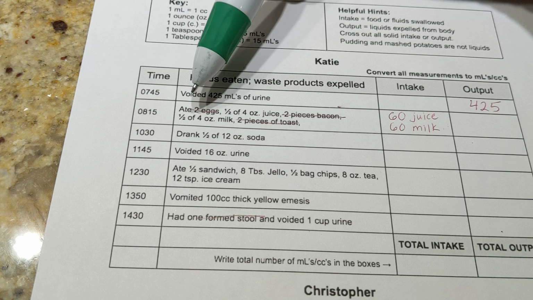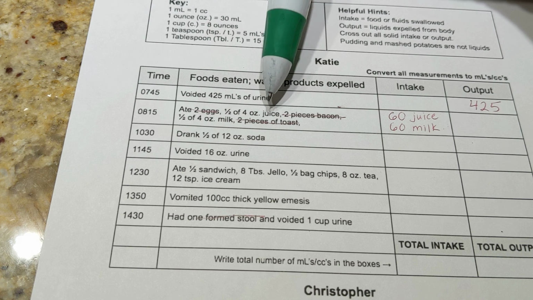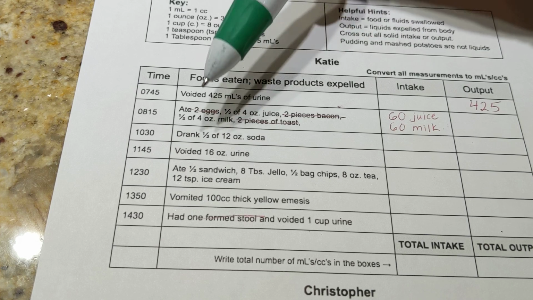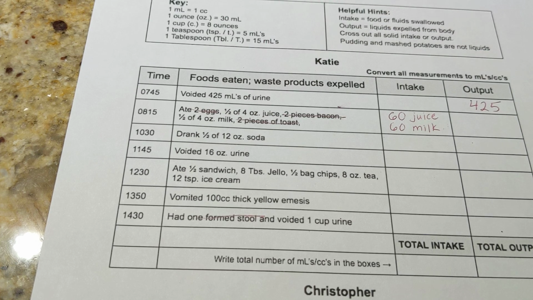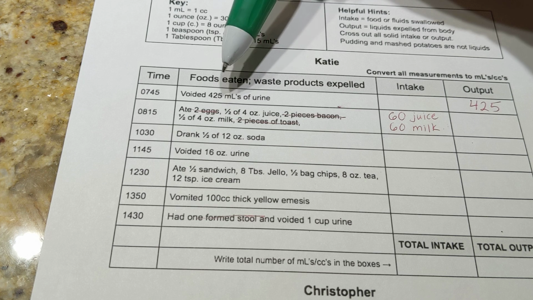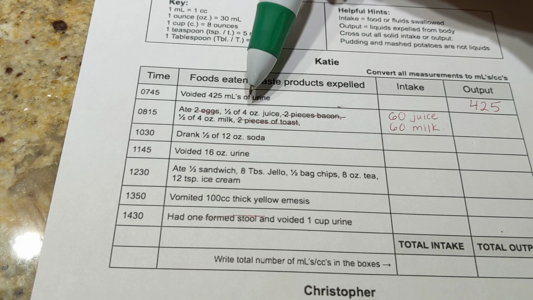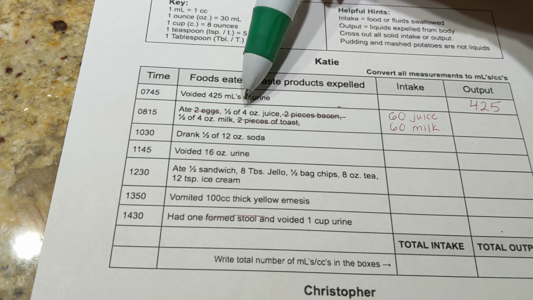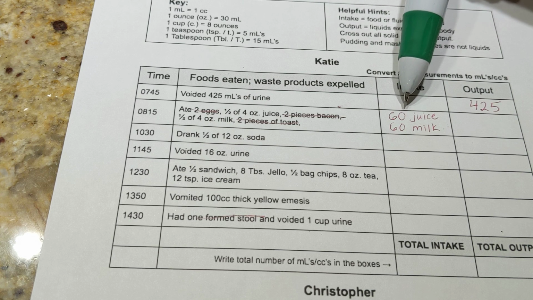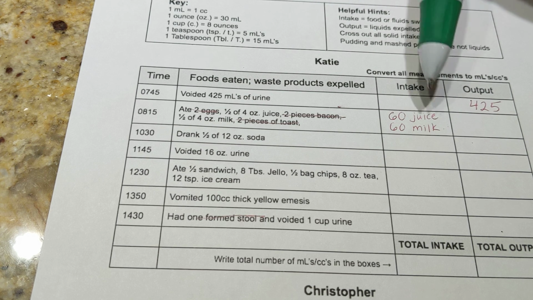Okay, so 815, she had 2 eggs, she had some juice, bacon, milk, and toast. I crossed out all the eggs, the bacon, and the toast because those are solids, and we need to calculate just the liquids. So here we have half of 4 ounces of juice. The first thing we have to do is figure out what is half of 4. That is 2. And then 2 ounces, so 2 times 30 is going to be 60 of juice. And so I'm writing down 60 of juice.